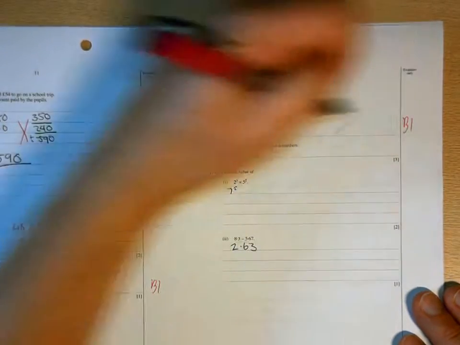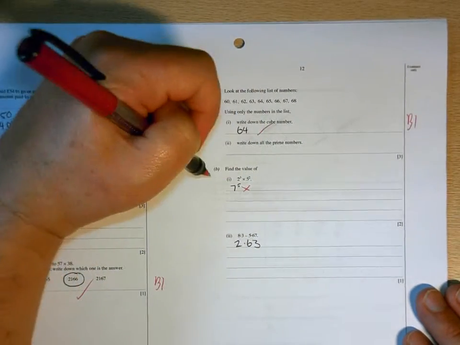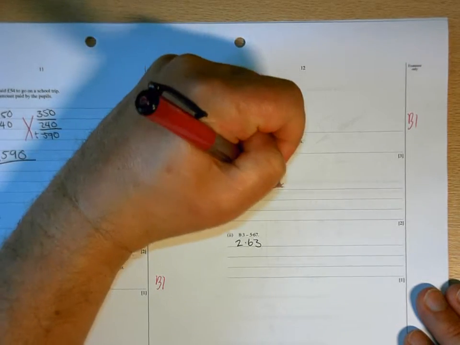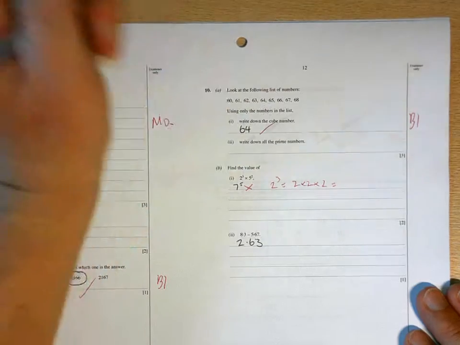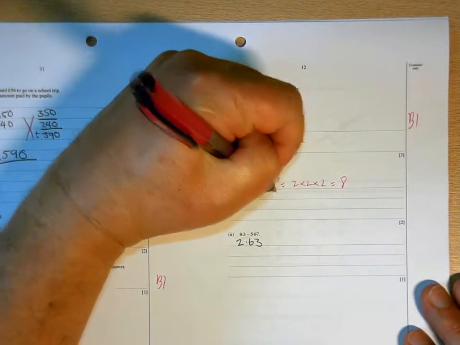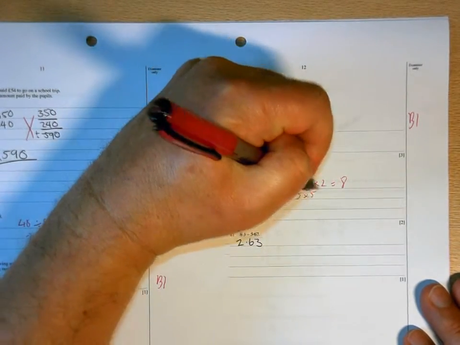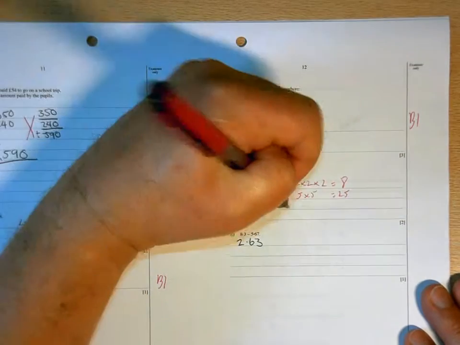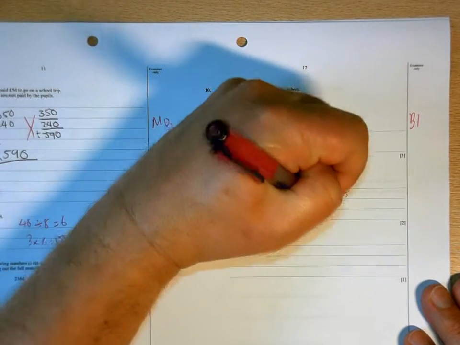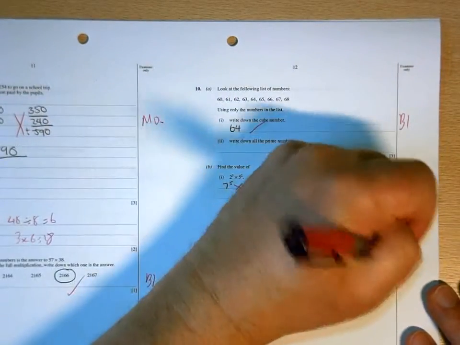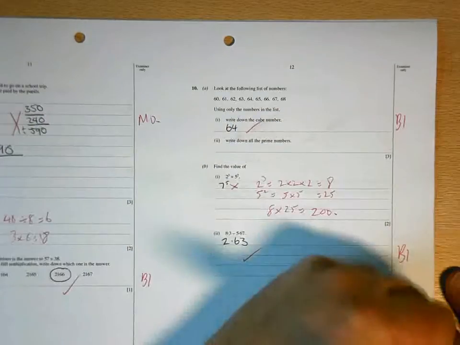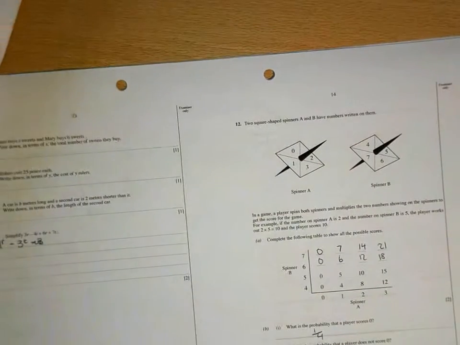Good. No, it doesn't work like that. You've got to work out what 2 cubed is. 2 times 2 is 4. 4 times 2 is 8. 5 squared is 25, and then you've got to do 8 times 25, which is 200. 2.63 is correct. 3 for the page.